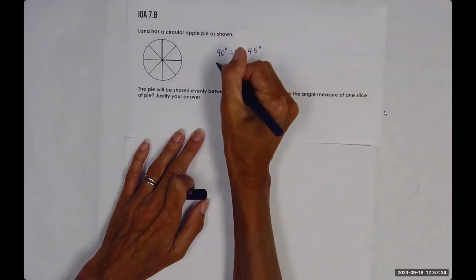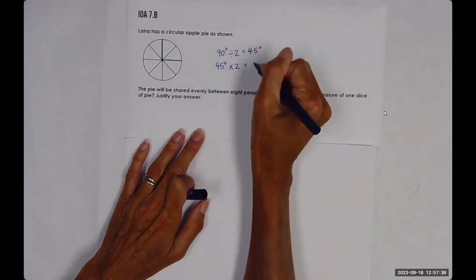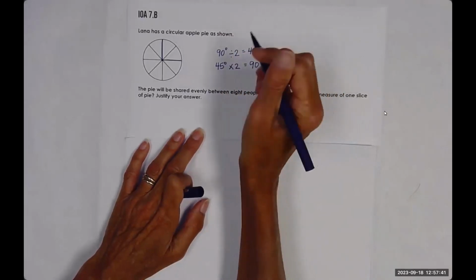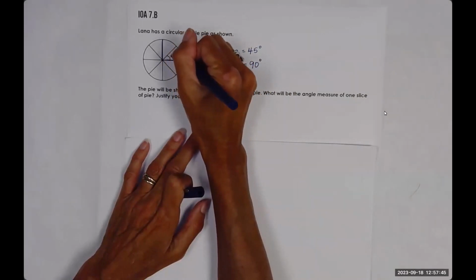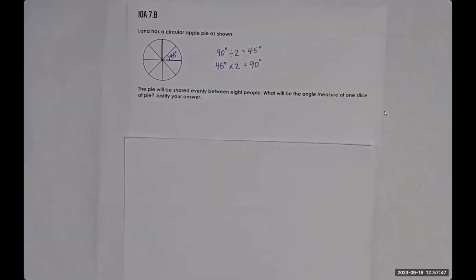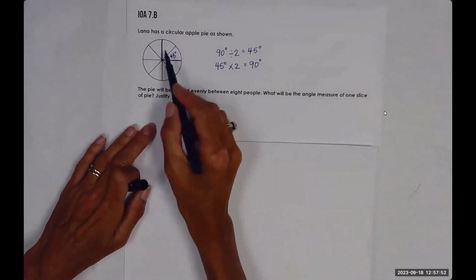And I also know that 2 45-degree angles is 90 degrees, all right? So I know that each of these angles, as it turns around the circle, each one is exactly 45 degrees, okay?